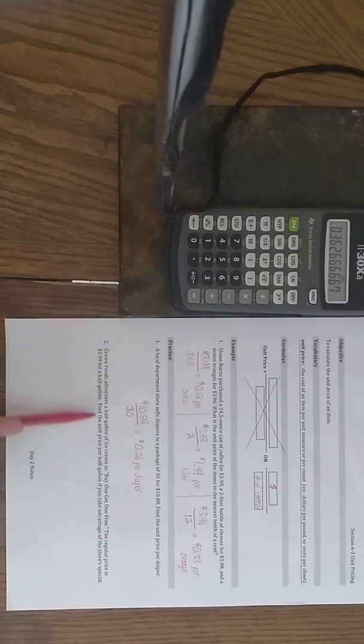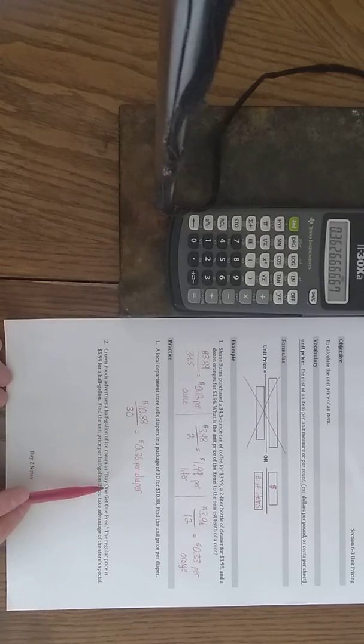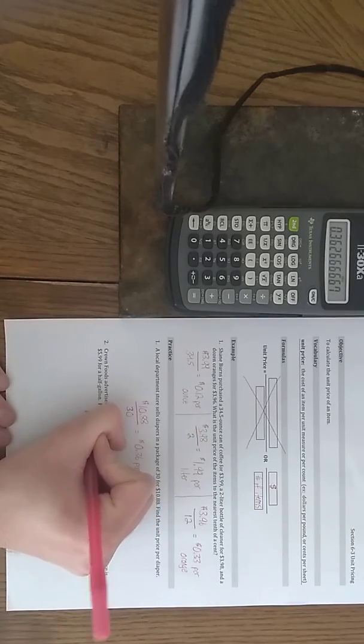Number two: Crown Foods advertises a half-gallon of ice cream as buy one, get one free. The regular price is $5.99 for a half gallon. Find the unit price per half gallon if you take advantage of the store's special. Now here's a little bit different of a problem. Normally you would buy a half gallon for $5.99, but they're having a special: buy one, get one free. So you would be paying $5.99 not for one half gallon but for two, since you're buying one and getting one for free. So this one's a little tricky.